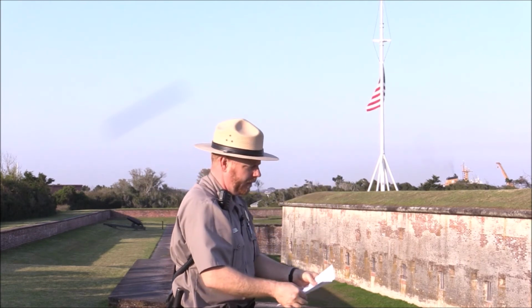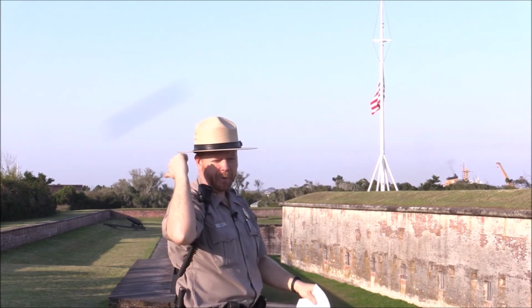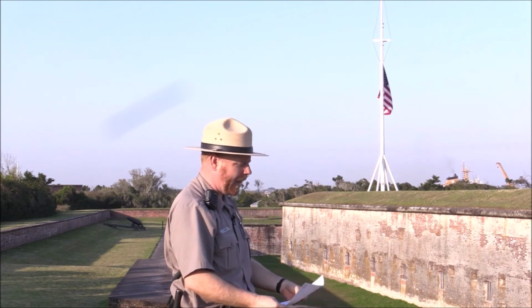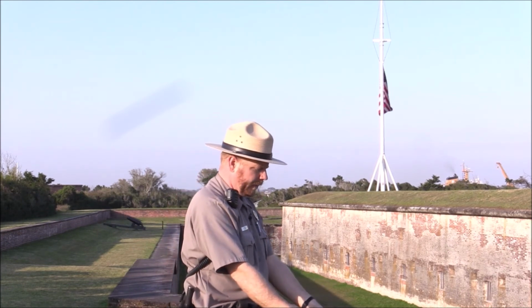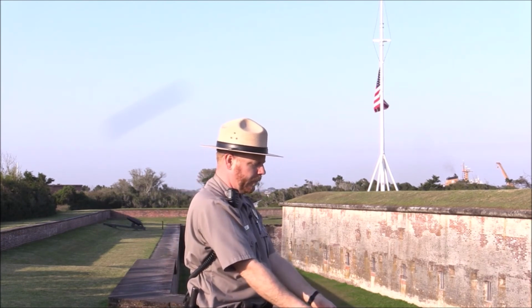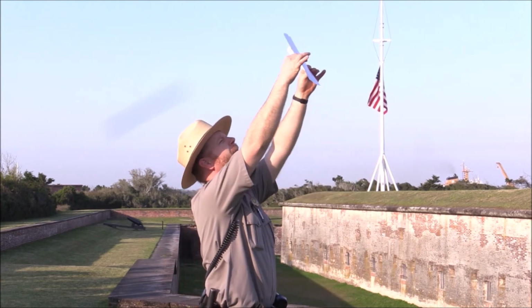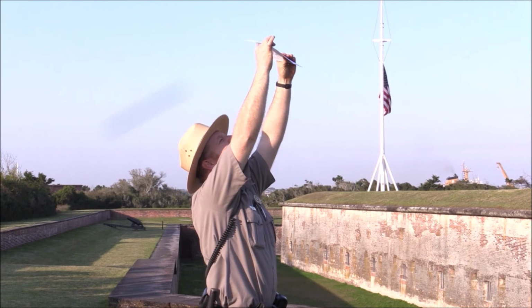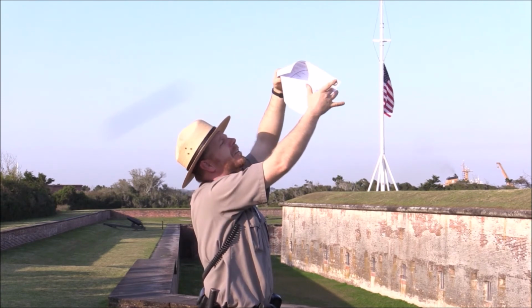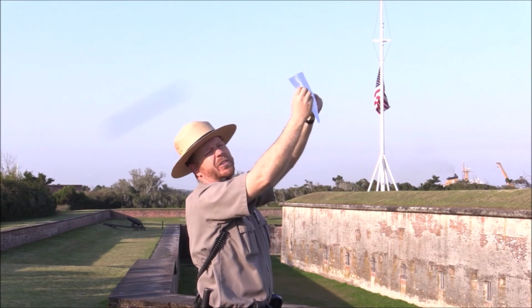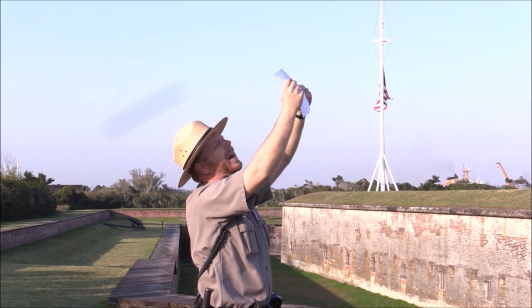So, we've got our chart. I already know which way north is. I put my back to it, hold it on the ground, making sure north is in front of me at the top, lift it up over my head, and what do I do now? Well, personally, I like to look for the easy things to spot.